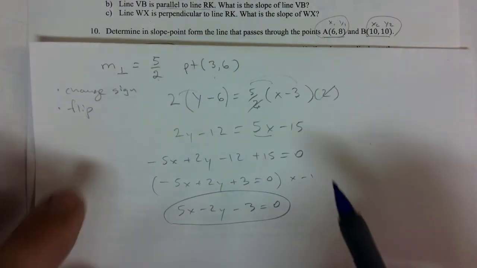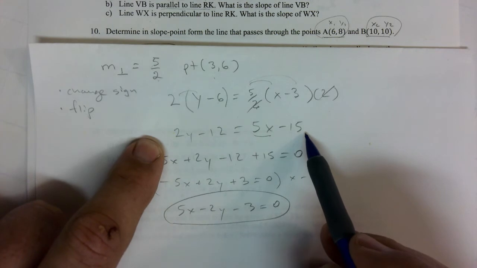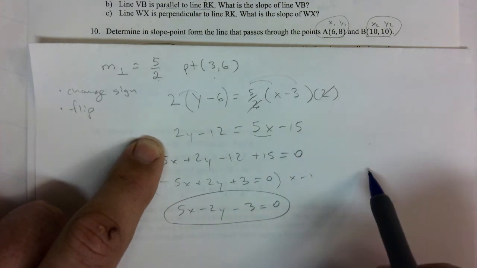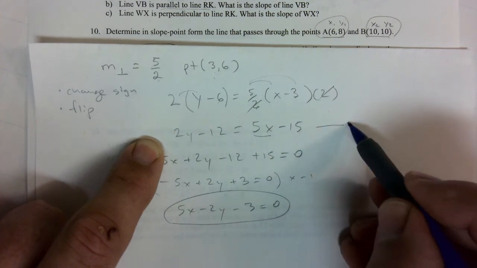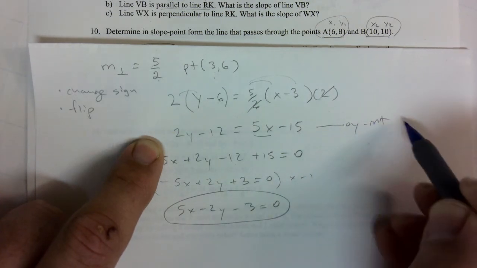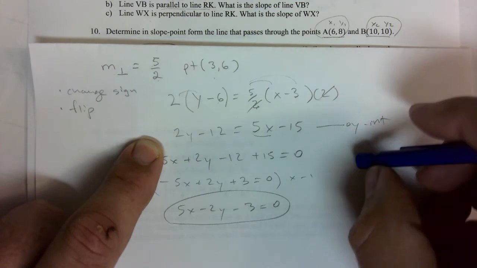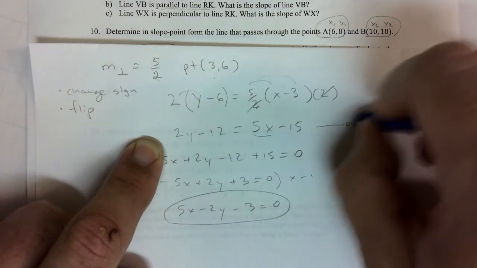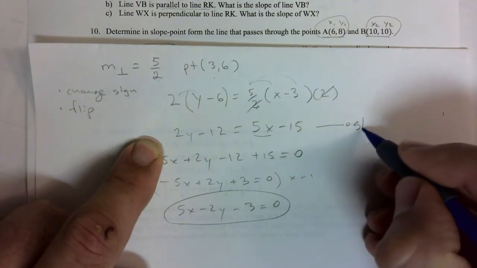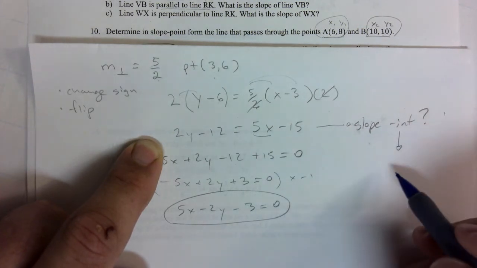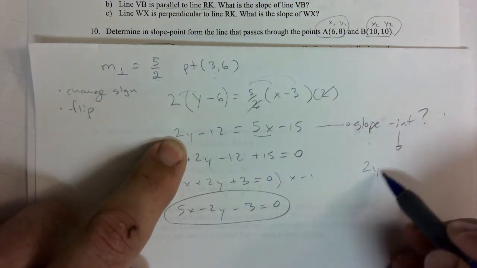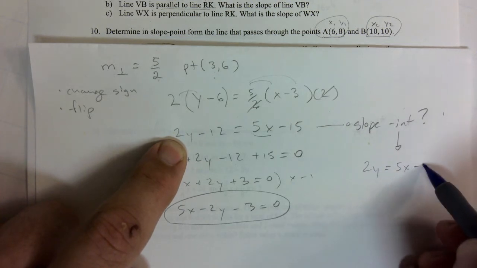You could have over here branched out and found the slope-intercept form. I don't know what I'm doing here. I should know by now, right? Slope-intercept. We go this way. 2y is equal to 5x minus 15.